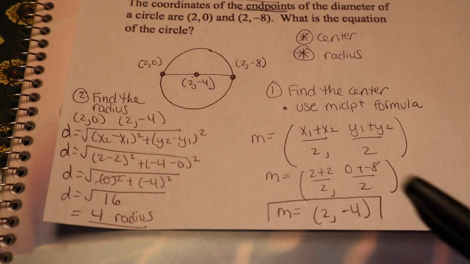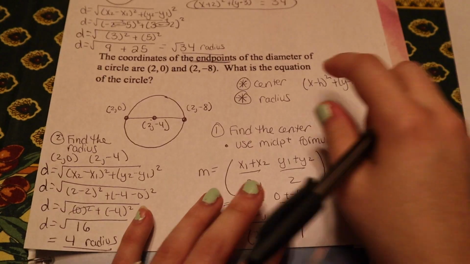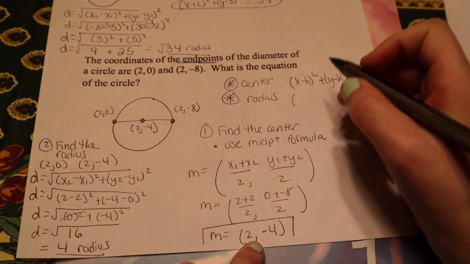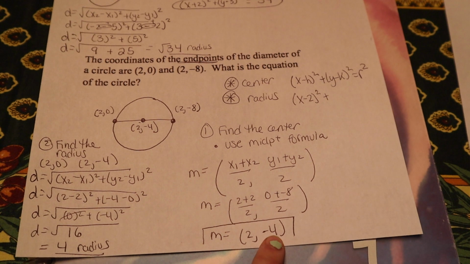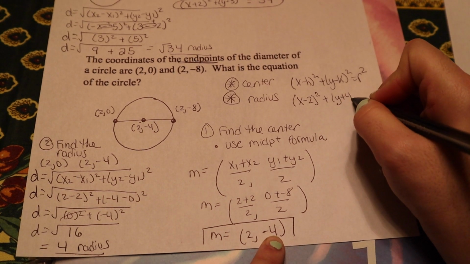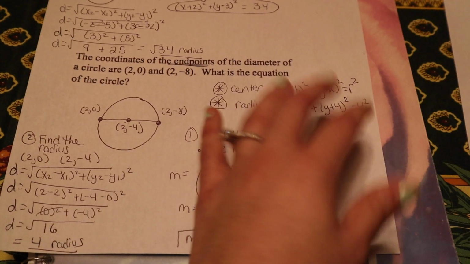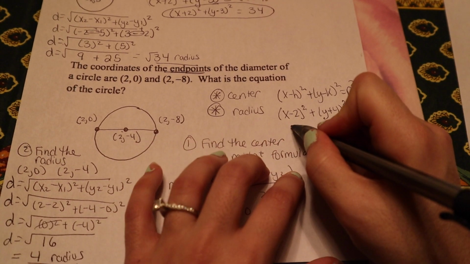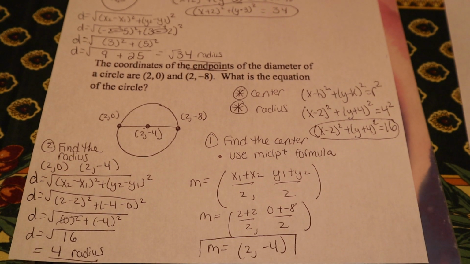So now that I know the center and I know the radius, I can put it in the equation to finish up the problem. I need the opposite sign for the coordinates of my center. So since the 2 is positive, it's going to be x minus 2 squared. Since the 4 is negative, it's going to be y plus 4 squared. And my radius squared, so equals 4 squared. Simplify this. What is 4 squared? 16. Hopefully this introduction to the equations of circles makes sense. I'll be making another video with this, and I'll be providing you guys with some practice problems.